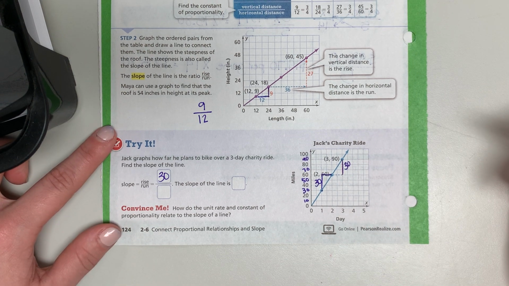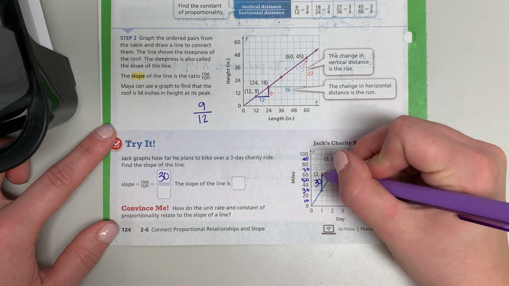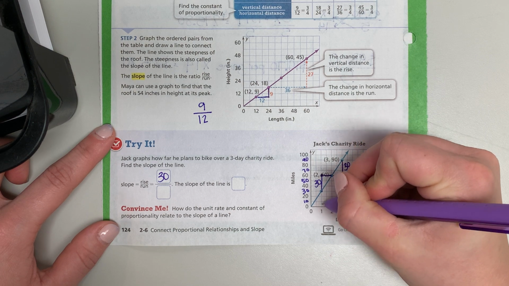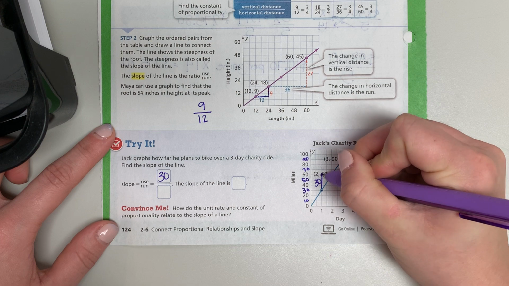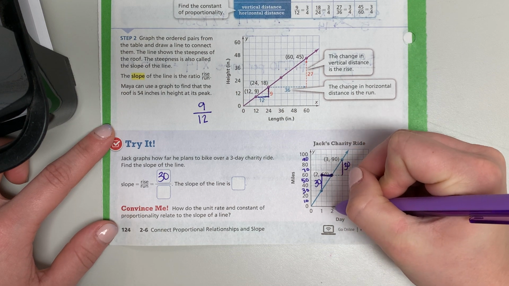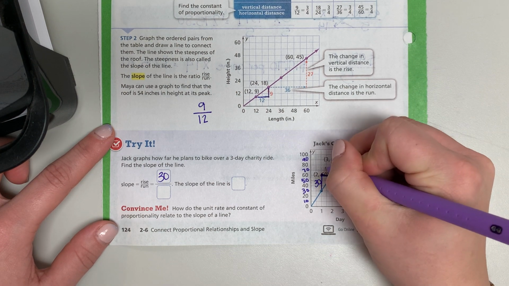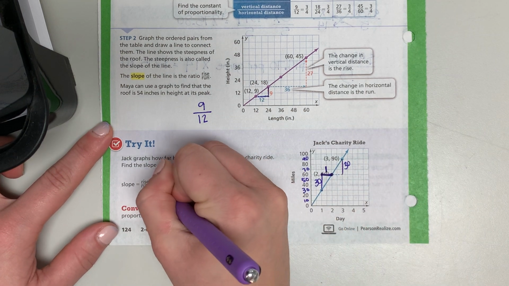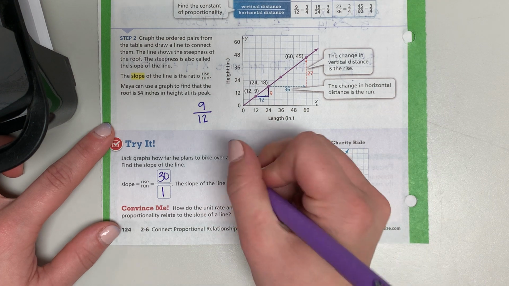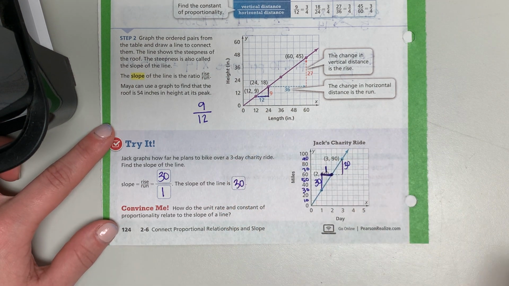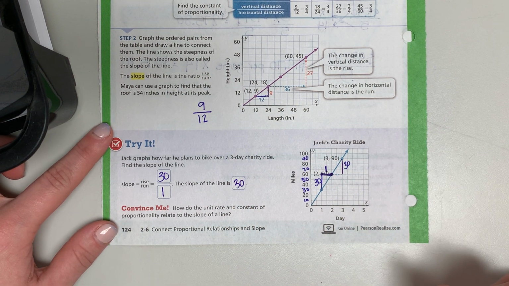Okay, let's see how much they ran. From this line right here, that dot, so that's a 1, going to this perfect dot is a 2. So they ran from 1 to 2. How much is that? 1. So they ran 1. Well, what is 30 divided by 1? 30. So the slope of this line is 30.